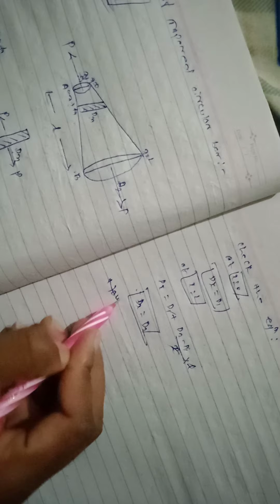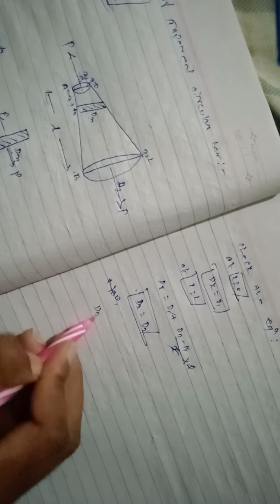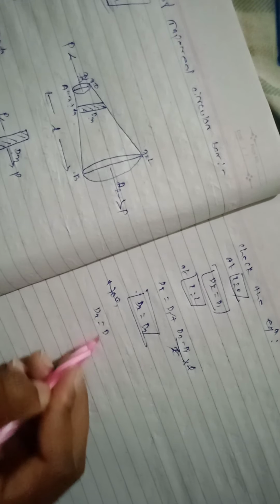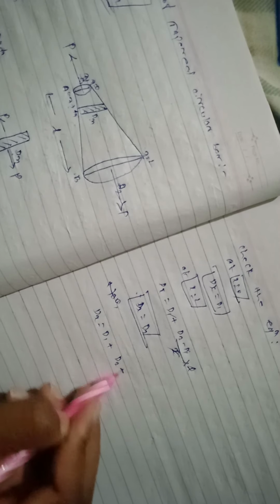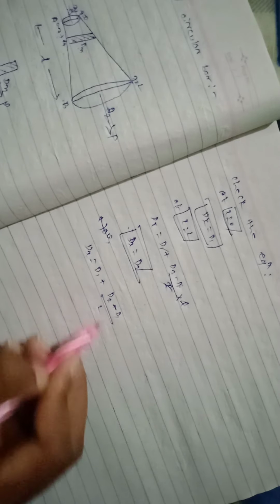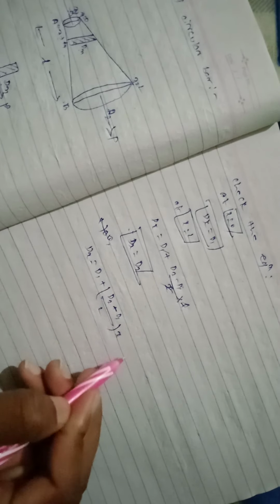Now again, dx is equal to d1 plus d2 minus d1 upon L into x.